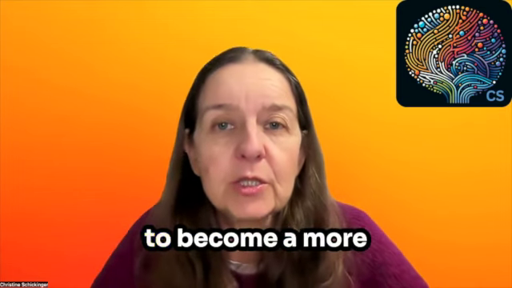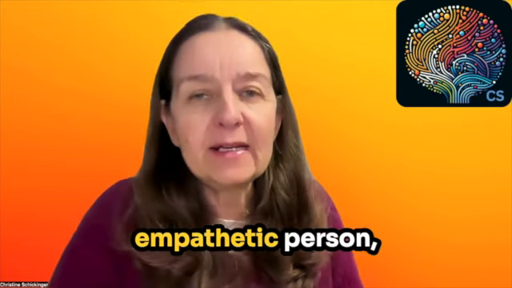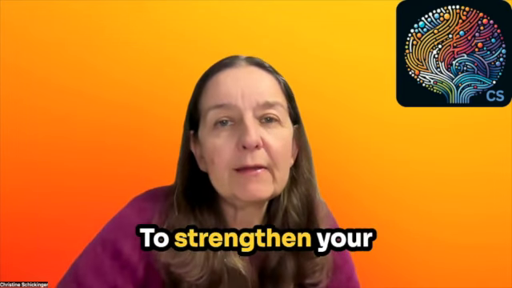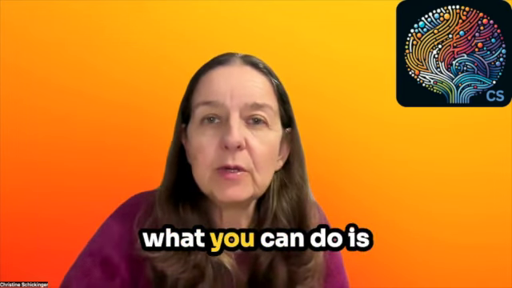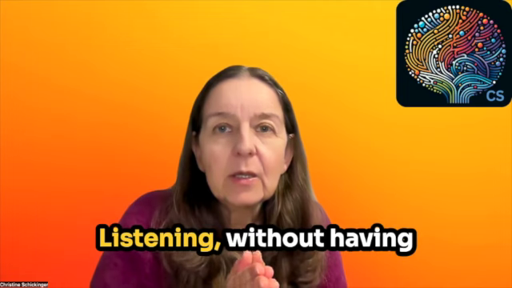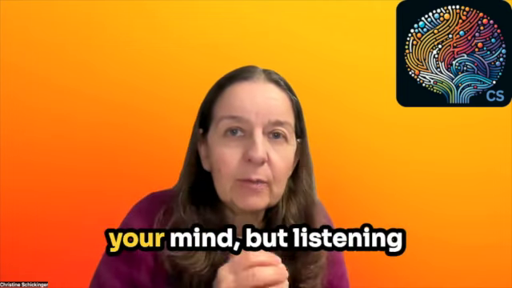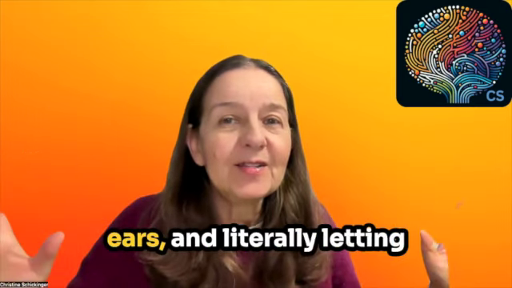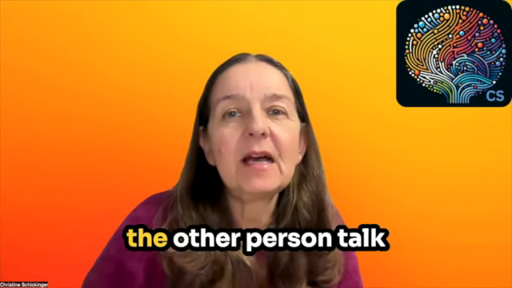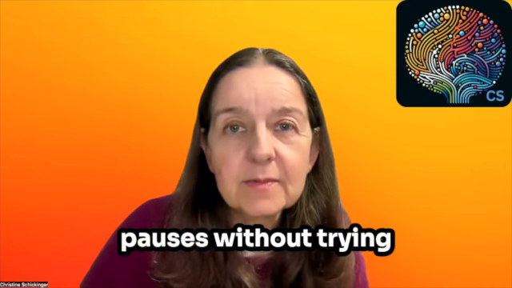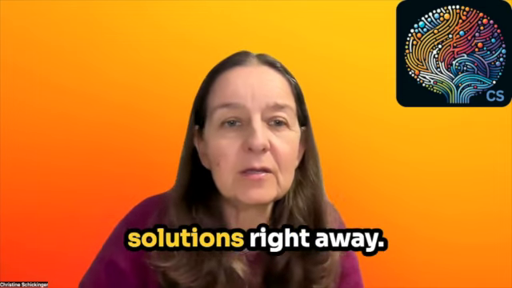So if you want to become a more empathetic person, a more empathetic leader, what can you do? To strengthen your emotional empathy, what you can do is practice active listening. Listening without having the answer already in your mind, but listening with an open mind, open ears, and literally letting the other person talk and accepting the pauses without trying to chime in and offering solutions right away.